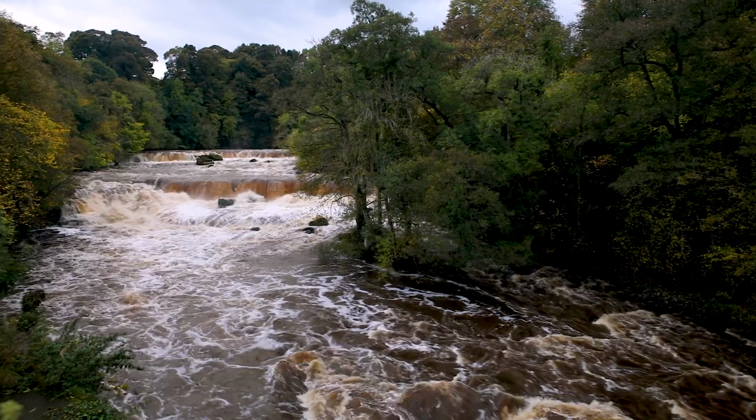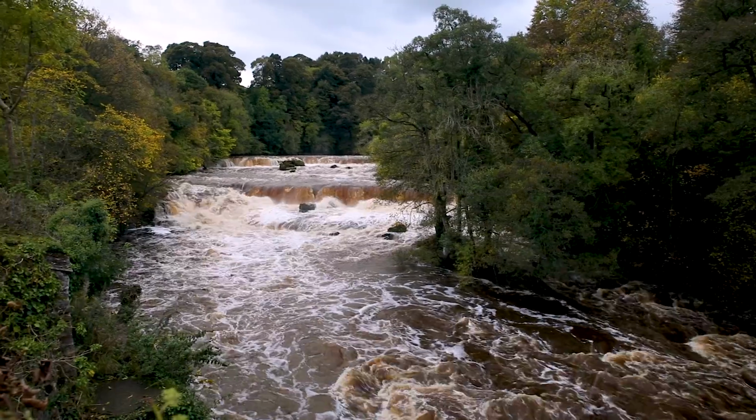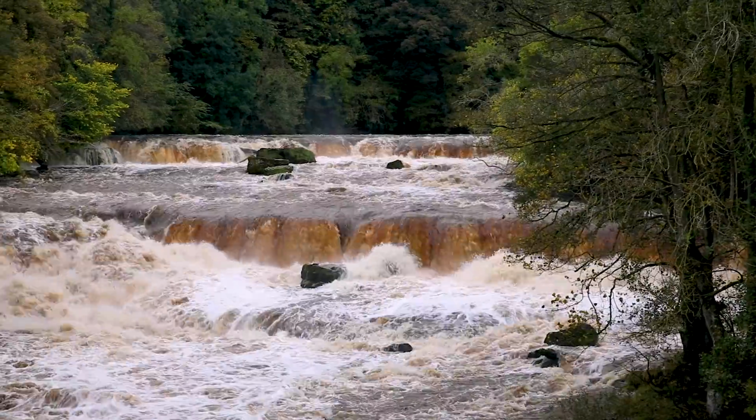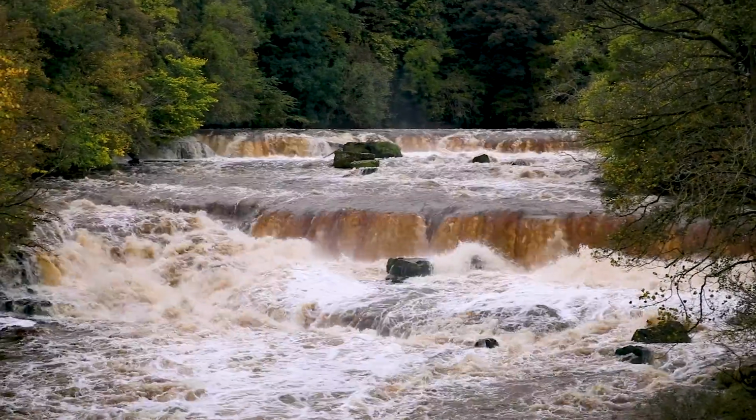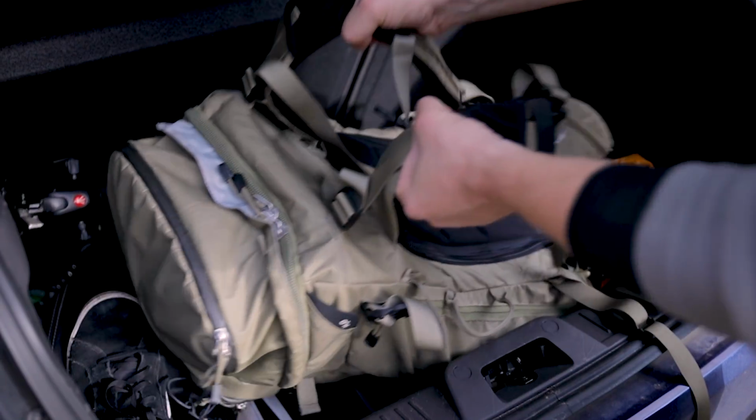Today the weather is not very nice, and as you know, that does not put me off. So today what I'm going to do is make the most of the conditions and go to a place that suits the sort of overcast, darker skies. So I'm going to head up to Aysgarth Falls and aim for a little bit of waterfall and woodland photography. Come with me.